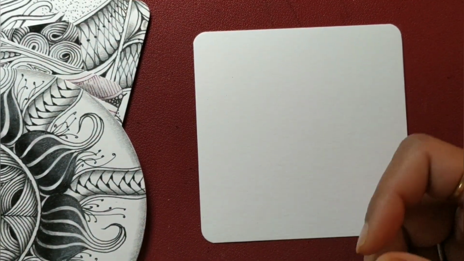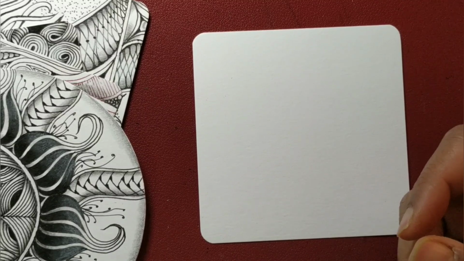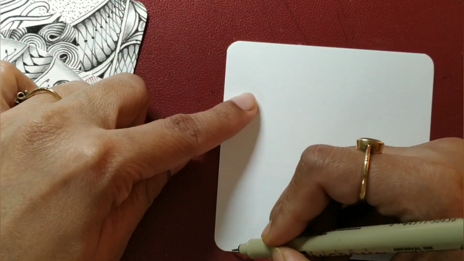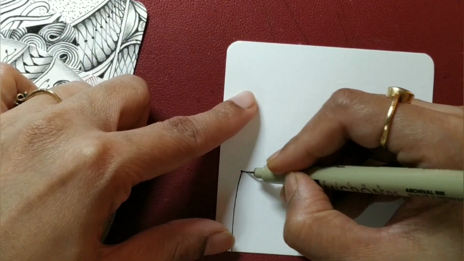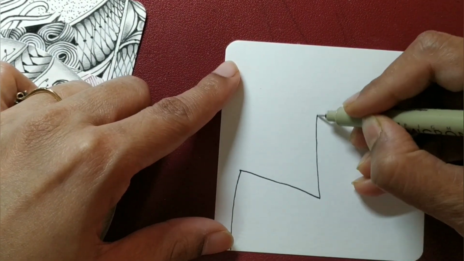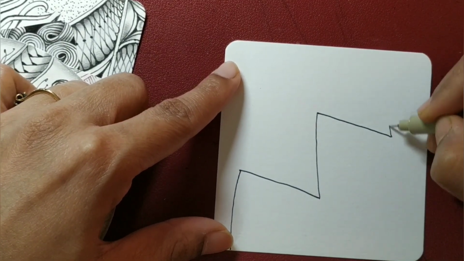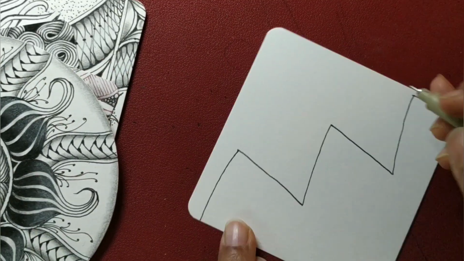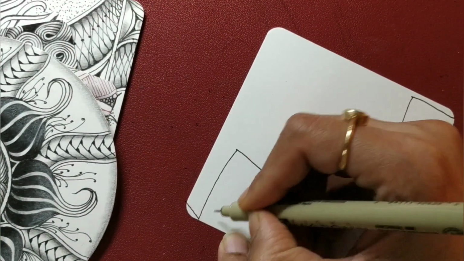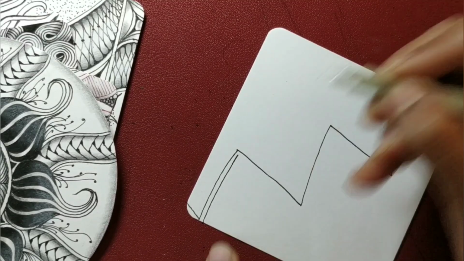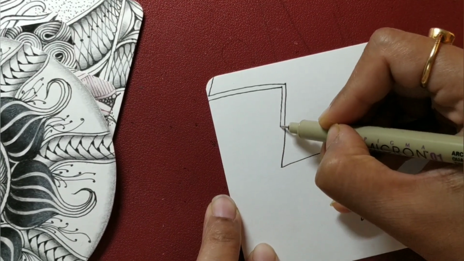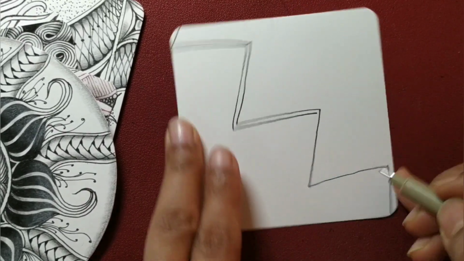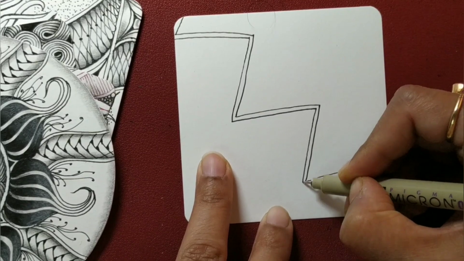This is O8, so switch to your O1 or PN, whatever you are comfortable with, and just start with your zigzag lines like this. Freehand, no rough and fair work in Zentangle. Yeah, all is fair and all is good. Again, aura. So that's the basic we do after drawing this zigzag, right?